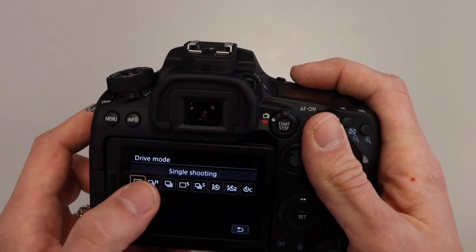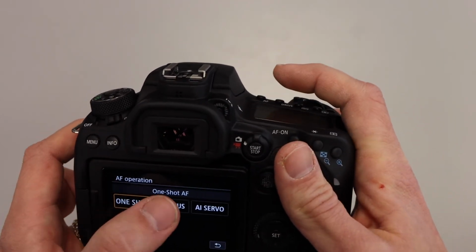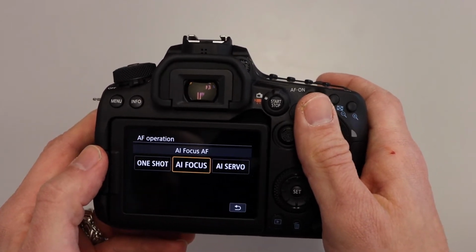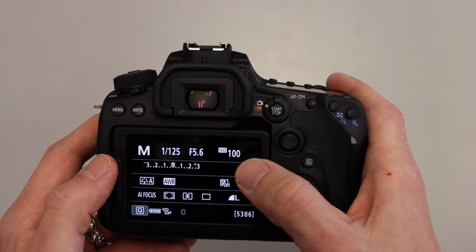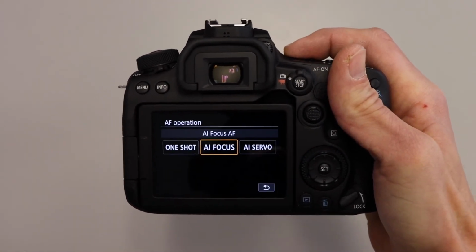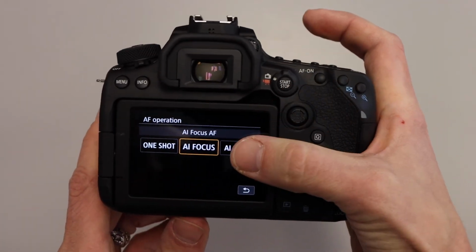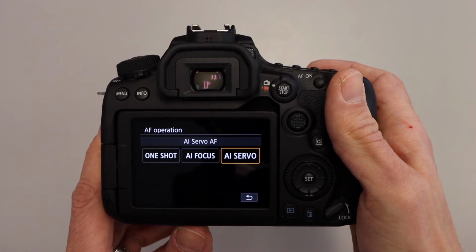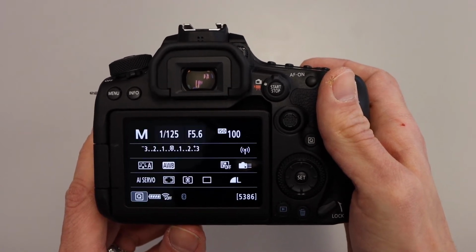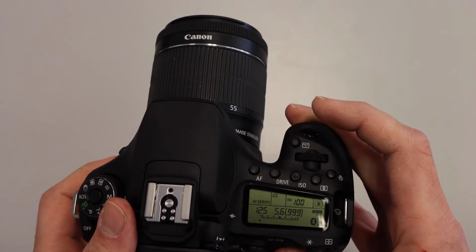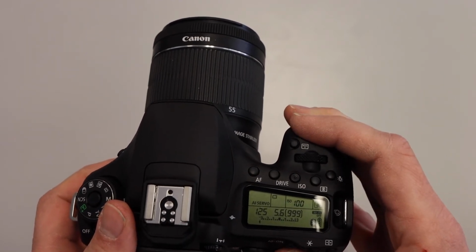AI focus. This mode will allow the shooter to focus continually until the subject stops. Then it locks focus. If the subject begins to move again, the AI feature will begin tracking again, following the subject accordingly. AI servo. Servo allows continuous focus tracking and never locks. For example, if I'm photographing a vehicle driving by, I can simply push my shutter button halfway down and focus once, hold my shutter down, and take the photo.